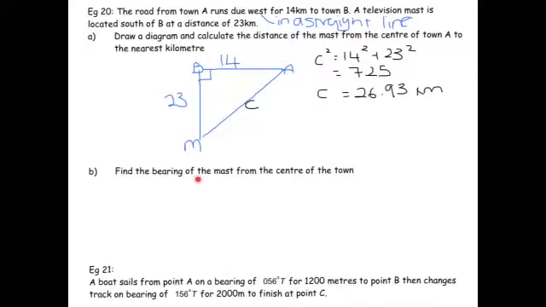Now we've got to find the bearing of the mast from the centre of town, and that should really say centre of town A. That means we're starting at A because we're going from town A, so we'll draw in north, and we want the bearing of the mast, so we're going to go clockwise round to where we meet the line that joins the mast. In order for us to do that, we'll always need to be finding an angle in a triangle because they're the angles we can find. So the angle in a triangle that we're going to be interested in is this one here. If we can find that angle, we'll call that theta.